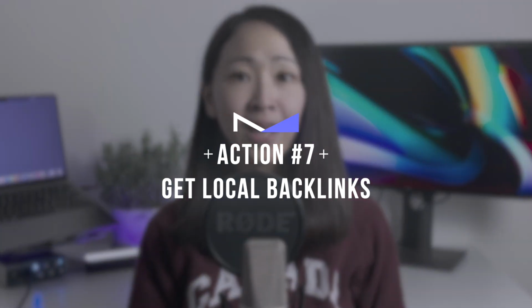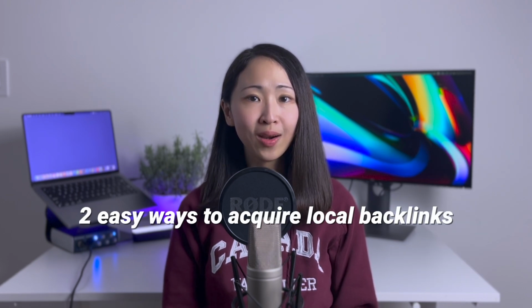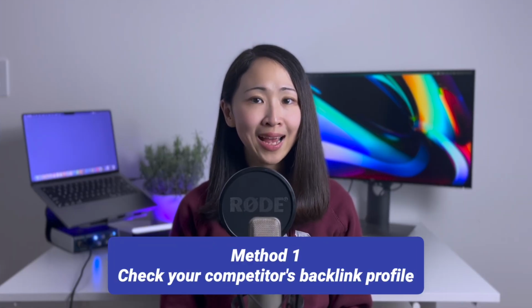Action number 7, get local backlinks. Local backlinks are backlinks from local websites in your target area that link to your site. Getting more local backlinks can certainly give you a higher chance to rank by increasing your page authority in your target area. Besides submitting your website to well-known business directories, there are 2 ways you can acquire more local backlinks. First is to check your competitors' backlink profiles and get those links.